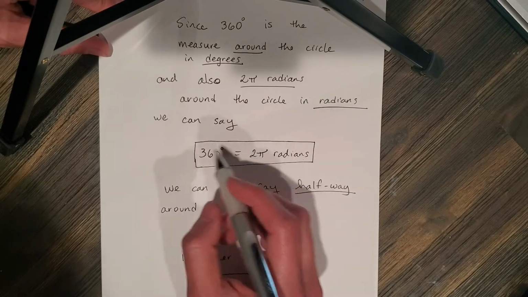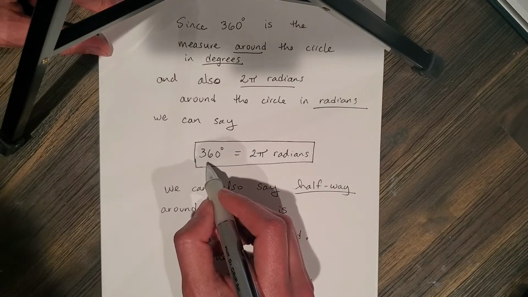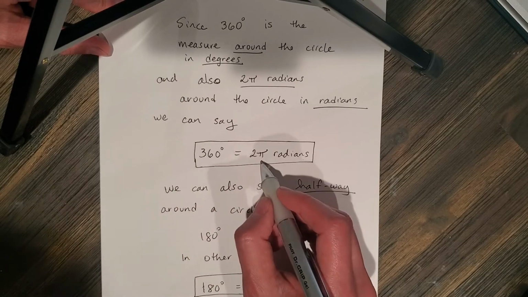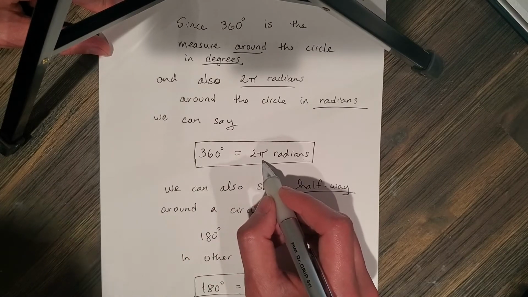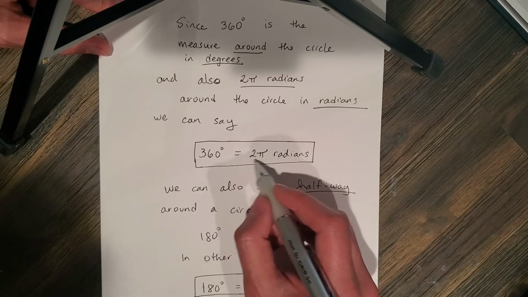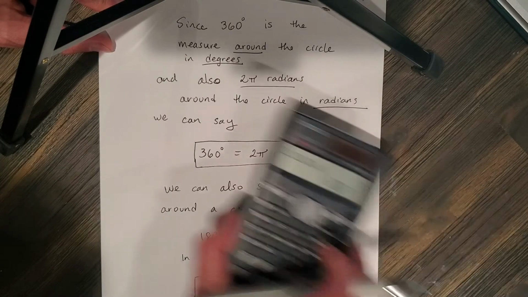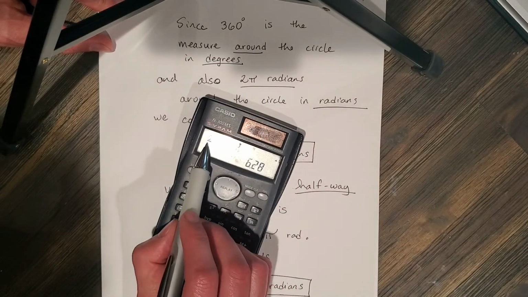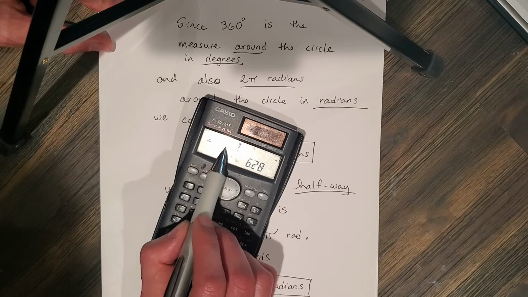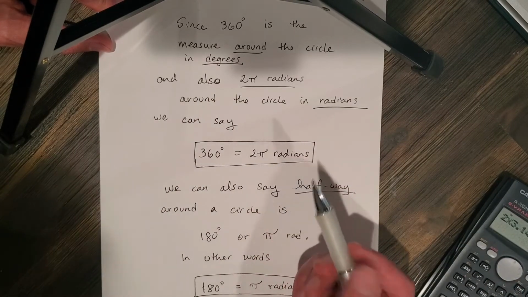This is important. The distance around the circle in degrees is 360 degrees. The distance around the circle in radians is 2 pi radians. Remember, that's 2 times 3.14 or 6.28, but we're just going to leave it as pi. So we're just going to say 2 pi instead of 6.28, because remember, 2 times 3.14, that's pi right there, is 6.28.